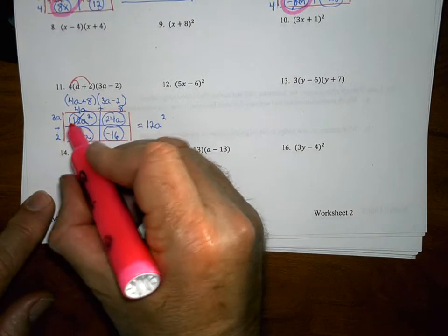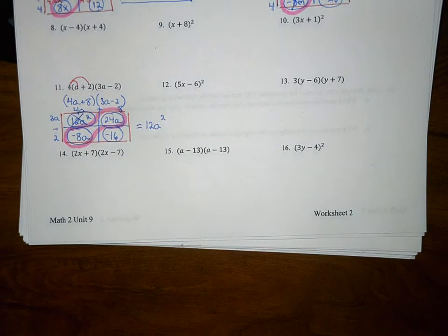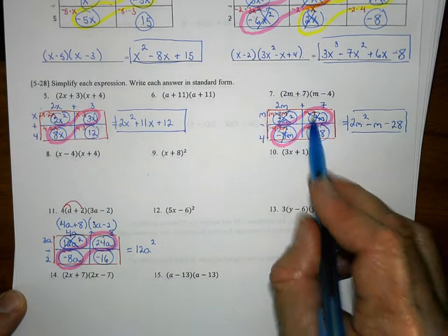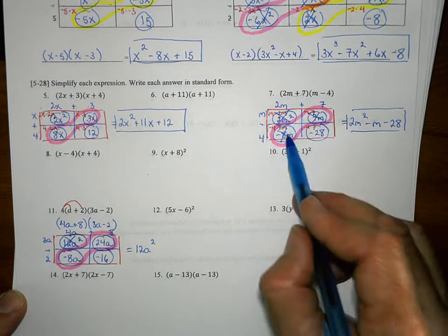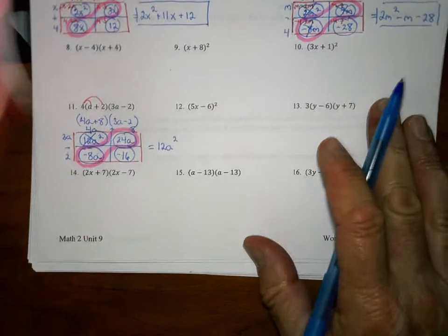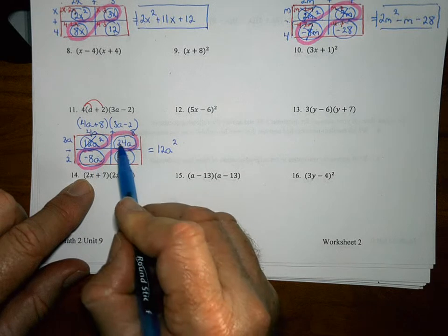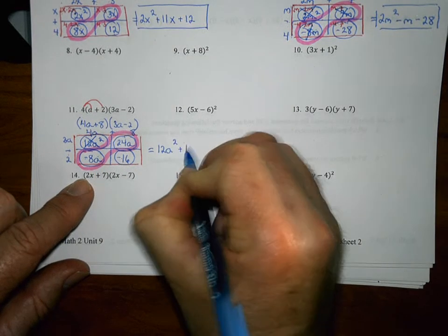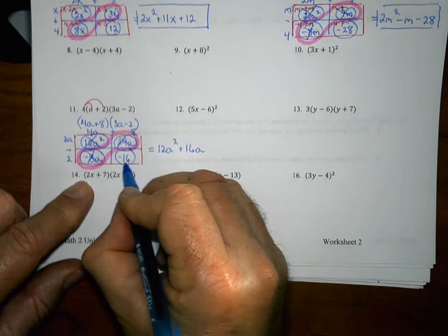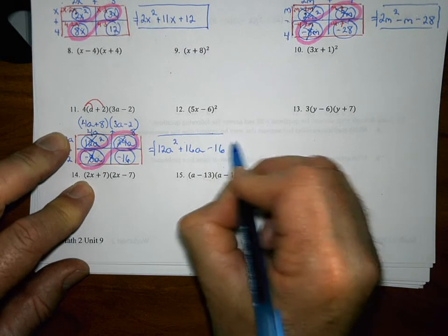And you can see, once again, these 2 parts are like terms, so I can combine them. It's very typical, as you can see, that when I do the rectangle model, the area model, these 2 rectangles turn out to be like terms. That's a very common part that happens. Not all the time, but I'm going to say probably 9 out of 10 problems that happens. Negative 8a and a positive 24a, I combine those together, that gives me a positive 16a. I'm going to cross those out because I've dealt with it, and then you can see I have the constant negative 16 and nothing to combine with it, so there is my solution to number 11.